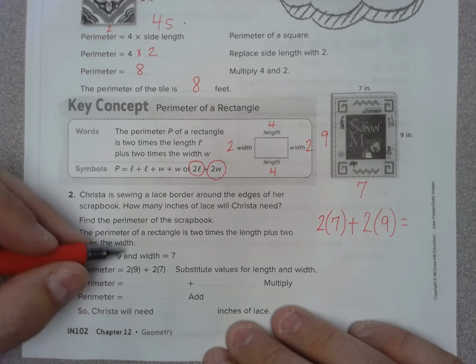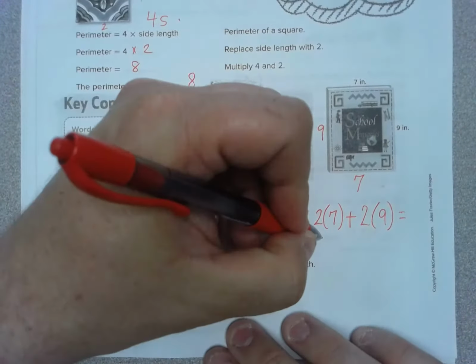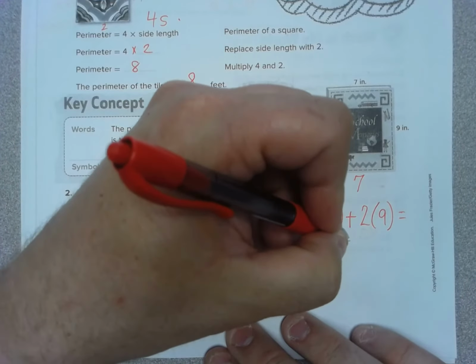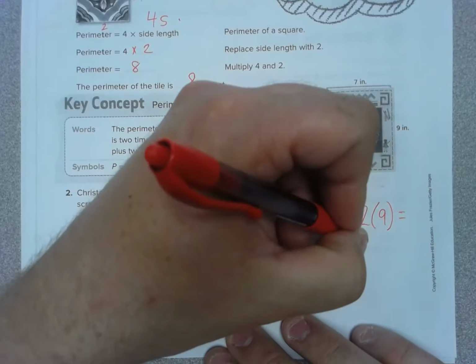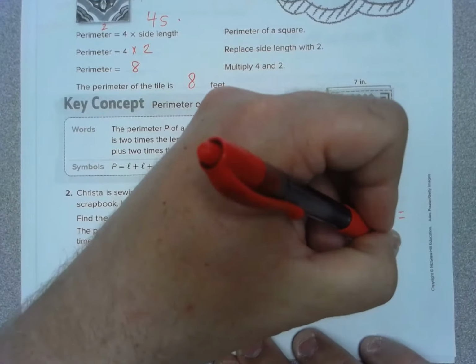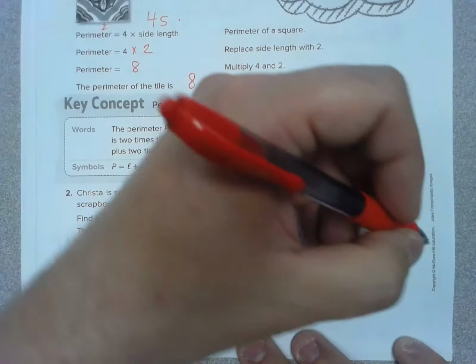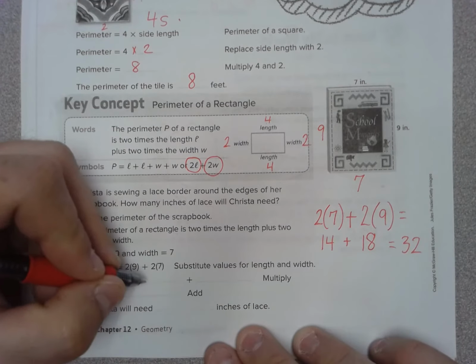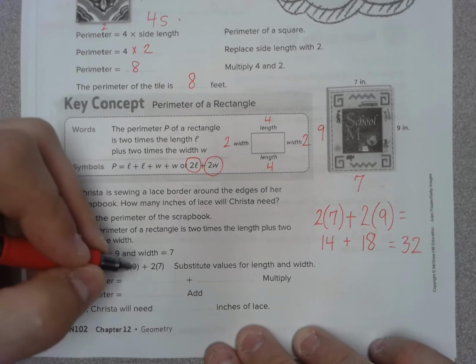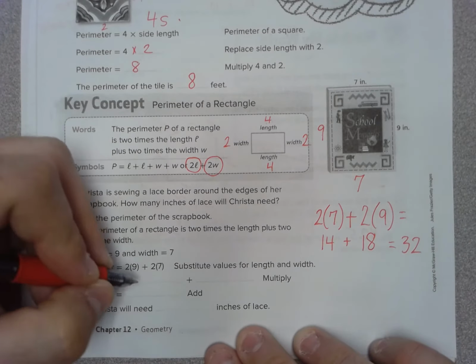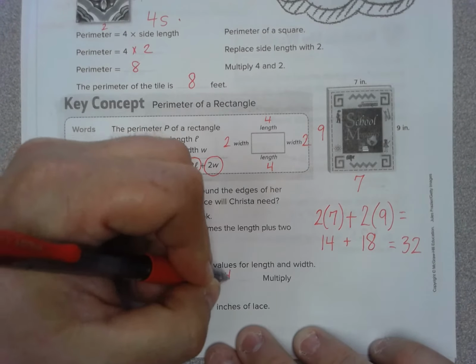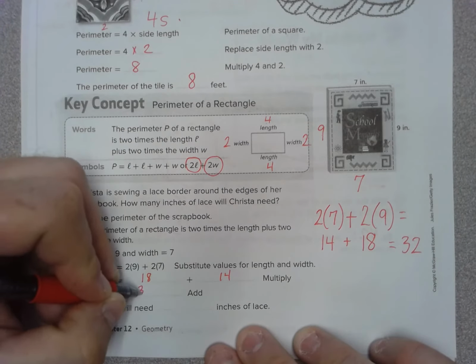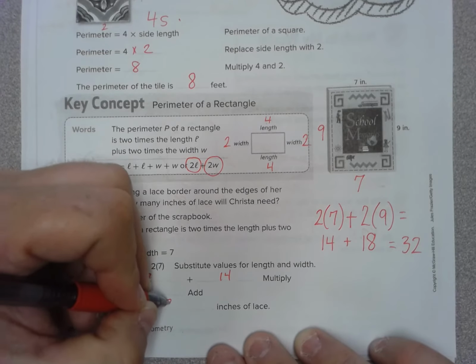Okay. So then what's 2 times 7? You get 14. Well, what's 2 times 9? You get 18. Well, when you add those together, what do you get? You get 32. So down here, perimeter equals 18, 14. You add them together, you get 32. So Christina will need 32 inches.